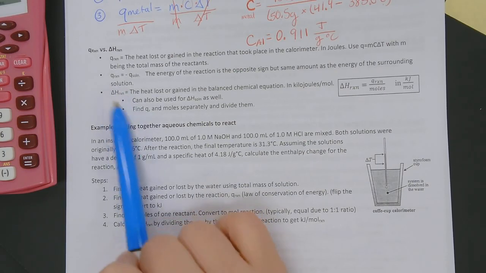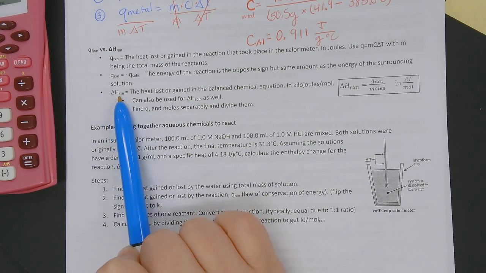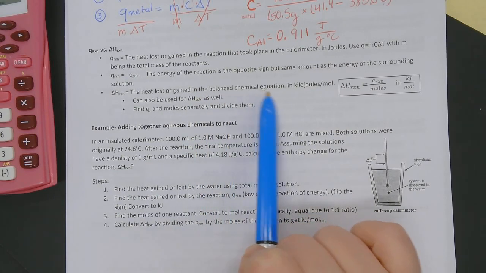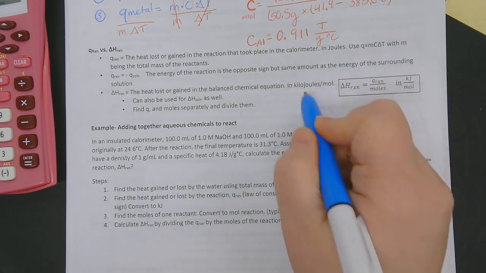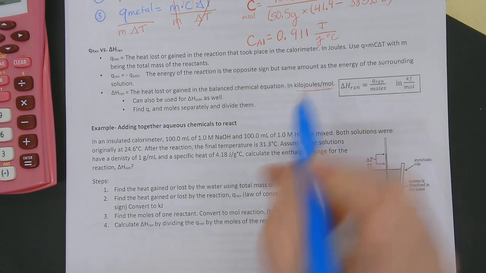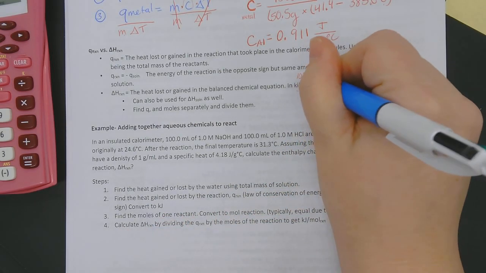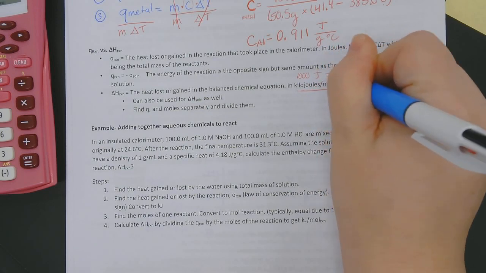So delta H for a reaction, the change in enthalpy of a reaction, is the heat gained or lost in the balanced chemical equation. We do that in kilojoules per mole. So we're going to have to do a little converting between joules and kilojoules. Remember, there are 1,000 joules in 1 kilojoule.